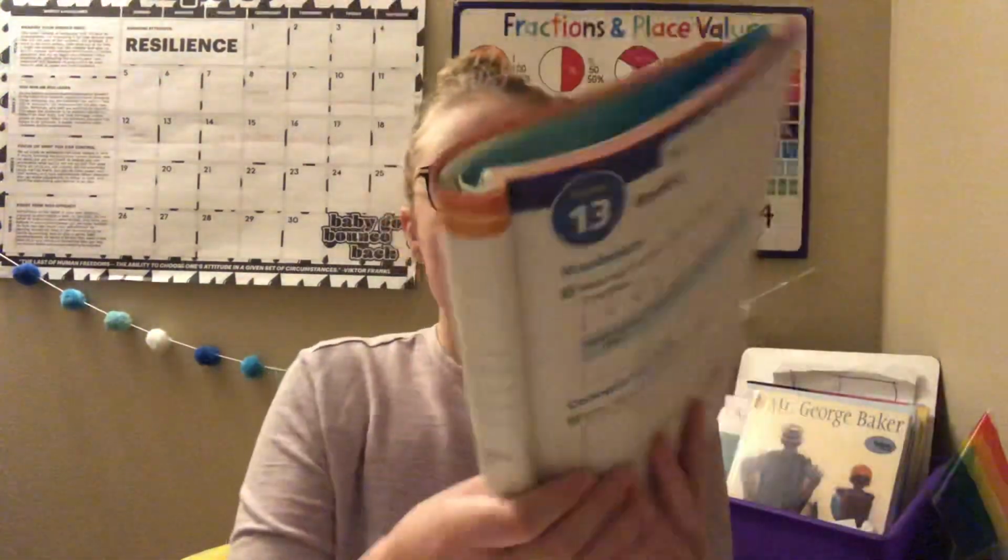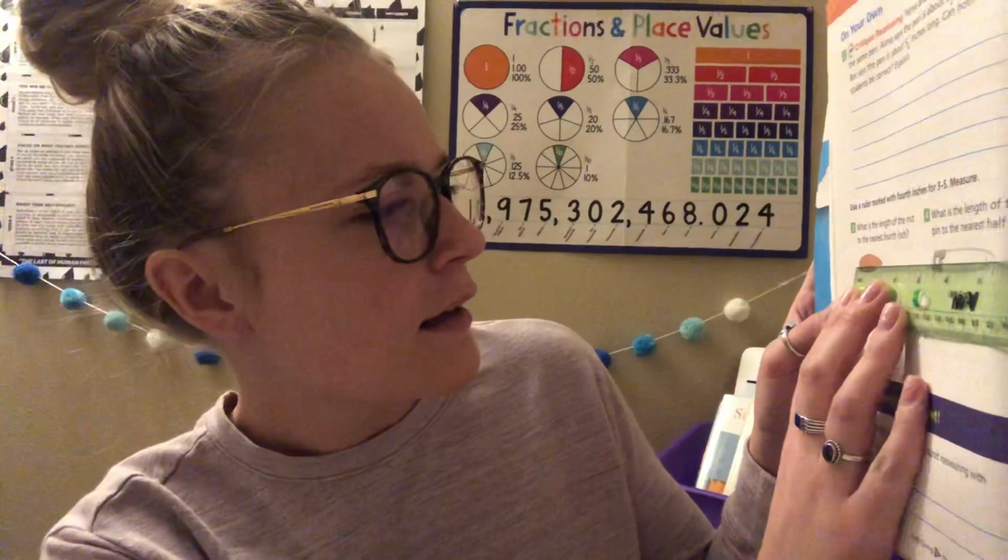All right, number 3, use a ruler marked with 1/4 inches for questions 3 to 5 and measure them. What is the length of the nut to the nearest 1/4 inch? Looks like an almond or something. So I am going to again take my ruler, line it up on the 0 line, and look at this.